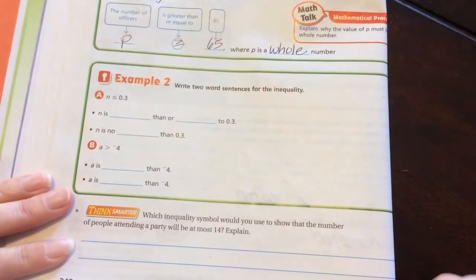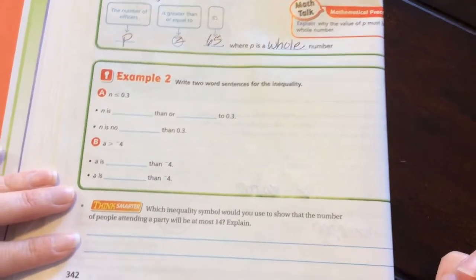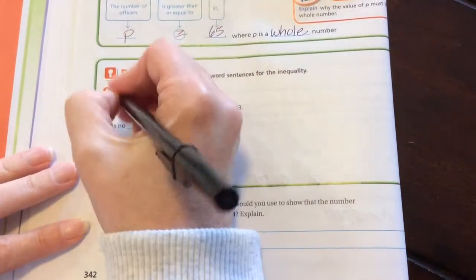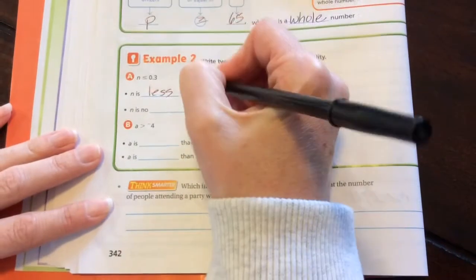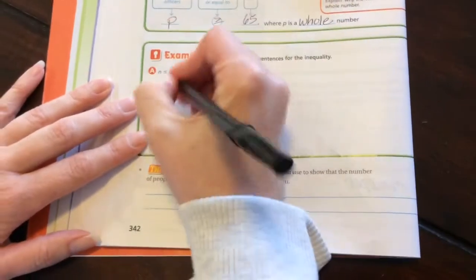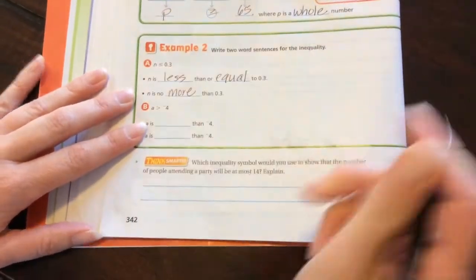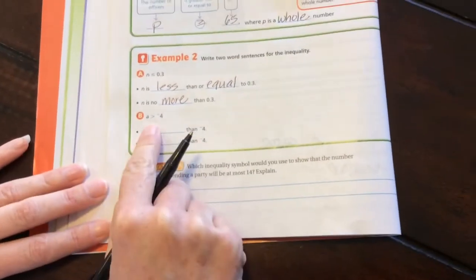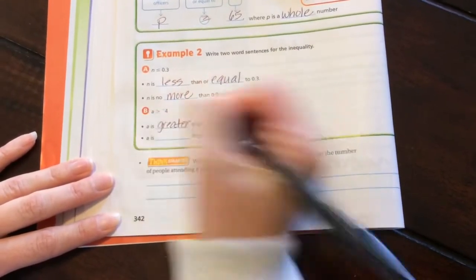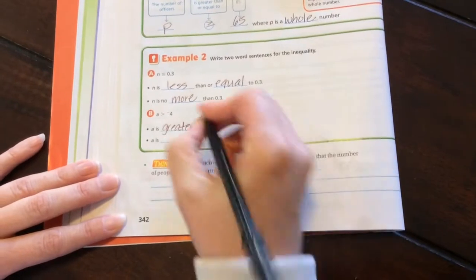Okay, example 2. Write word sentences for the inequality. So we could use N is less than or equal to 3/10, or N is no more than 3/10. A is greater than -4. So I can use is greater, or A is more than -4.